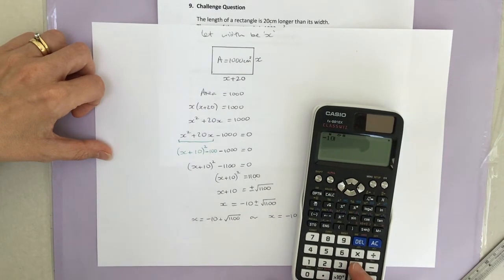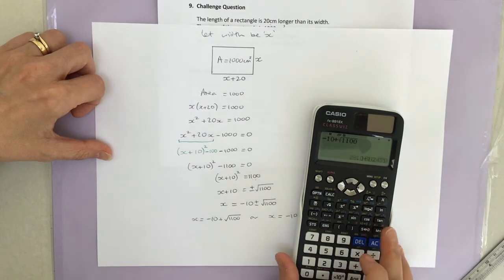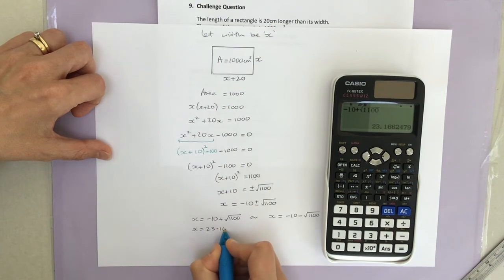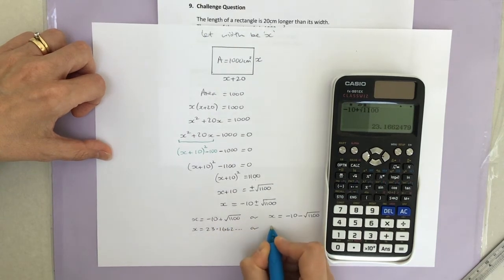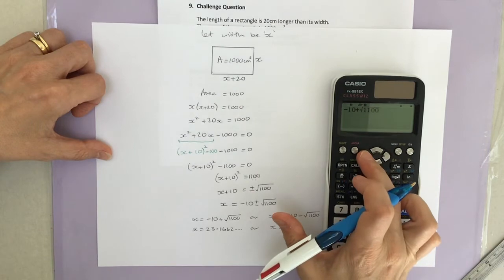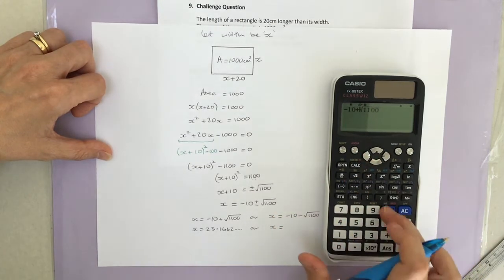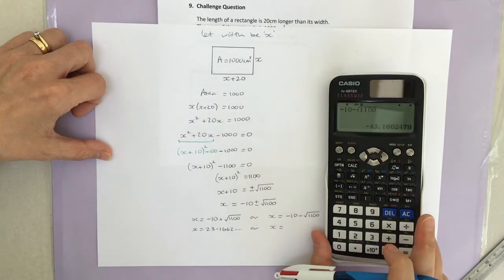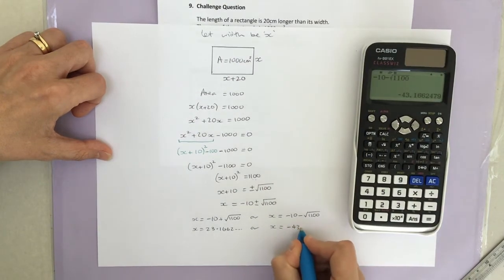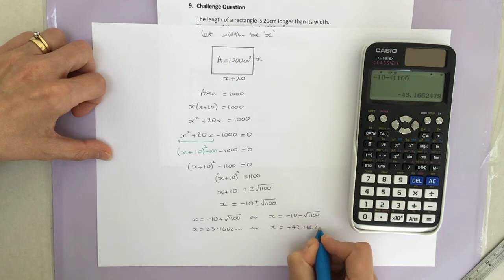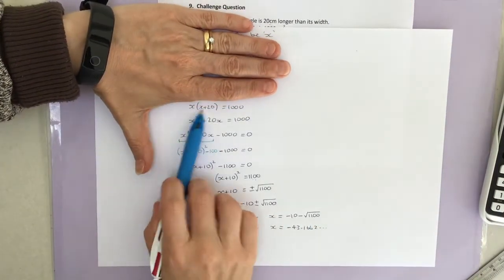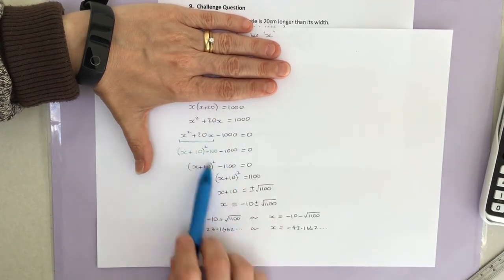So minus 10 plus the square root of 1,100. So that's going to be 23.1662, or on this side, let's just edit that. Take the minus there, and that's going to be minus 43.1662. Now at this point, if this question was just solve this algebra, solve this equation, then both of these answers are fine.